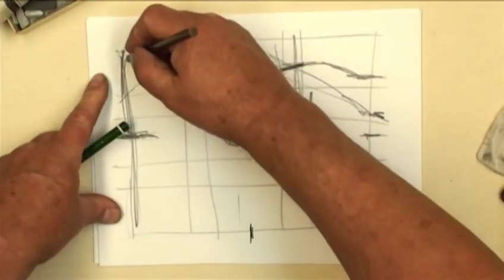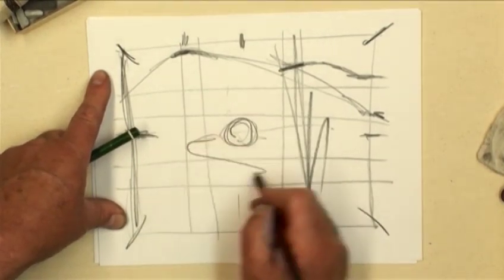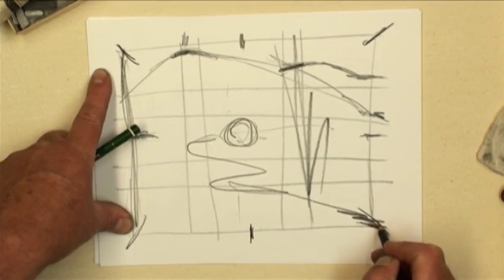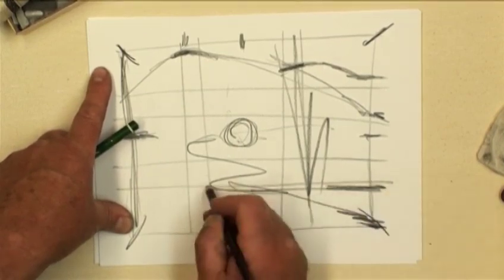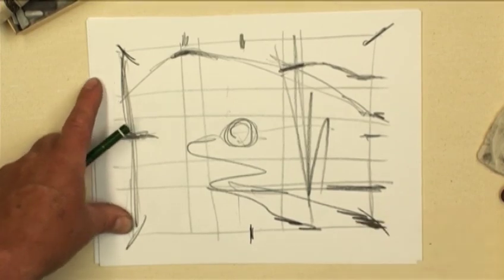Also, stay away from your corners. If you have a little stream coming down here, you don't want it leaving the canvas right on the corner. Move it up to the quarters and thirds, move it down to the quarters and thirds, but keep it out of the corner.